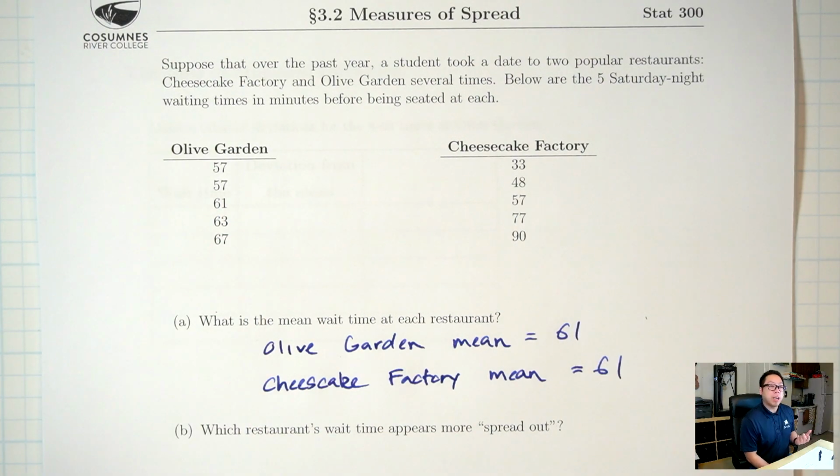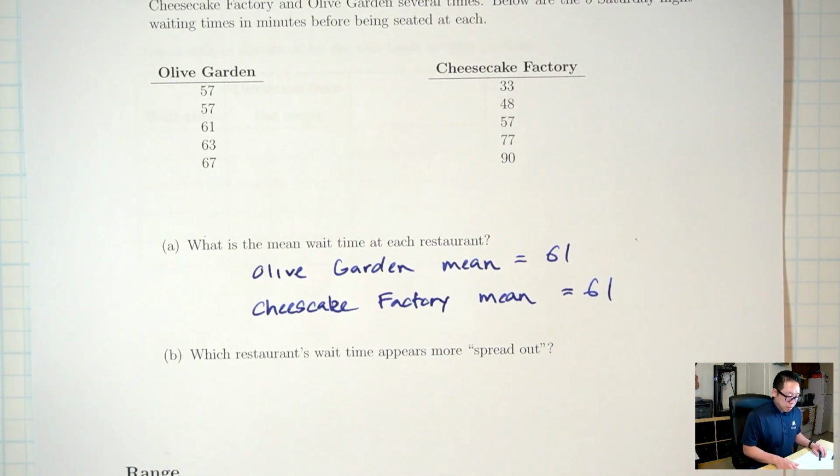So if we just look at measures of center, which is like mean and median, it doesn't tell us the full story of the data. So today we're going to talk about measures of spread. So these are numbers that tell us something about how spread out the data is. And then just to answer part B, what restaurant's wait time appears more spread out? Cheesecake Factory.